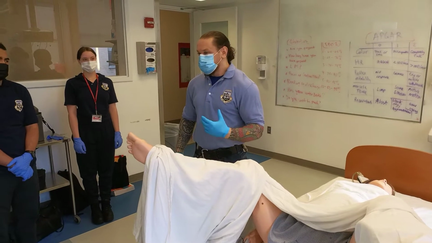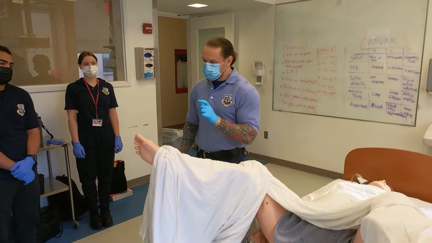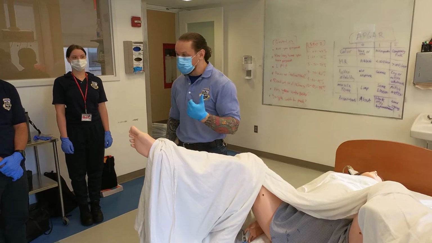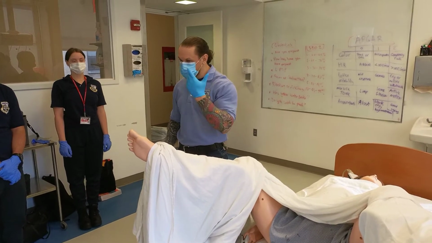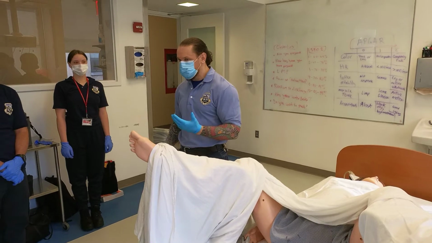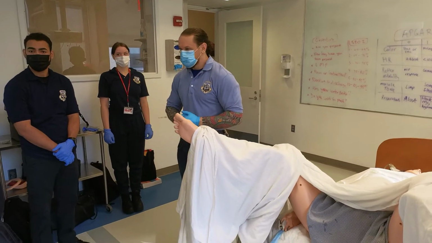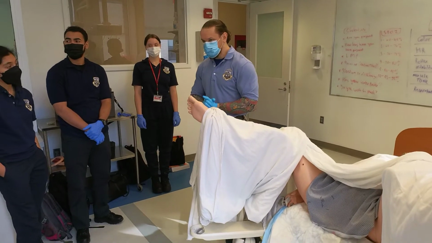Then I have to get their mental status. It's very important to assess it initially to know if they're a good historian, that what they're telling me is correct, meaning they're able to make decisions. And I want to know if they have good perfusion to the brain. So how would I get their mental status? Who could tell me that? You ask some questions. Which questions would you like to ask them?